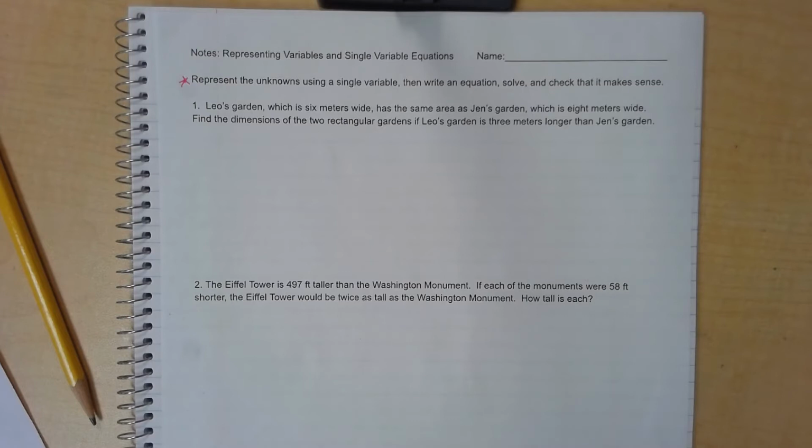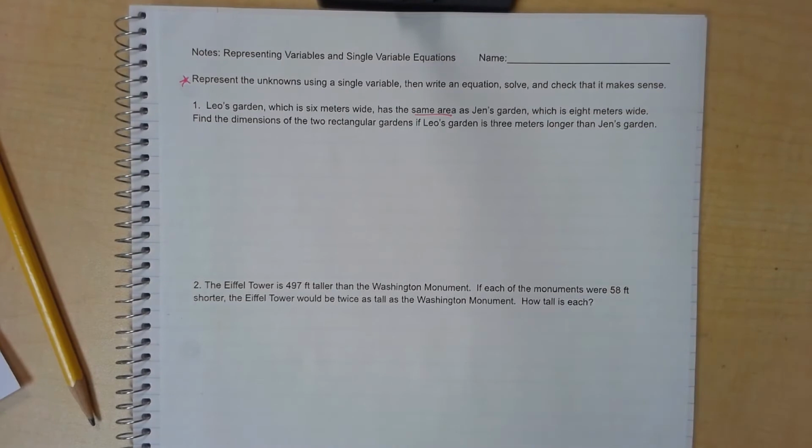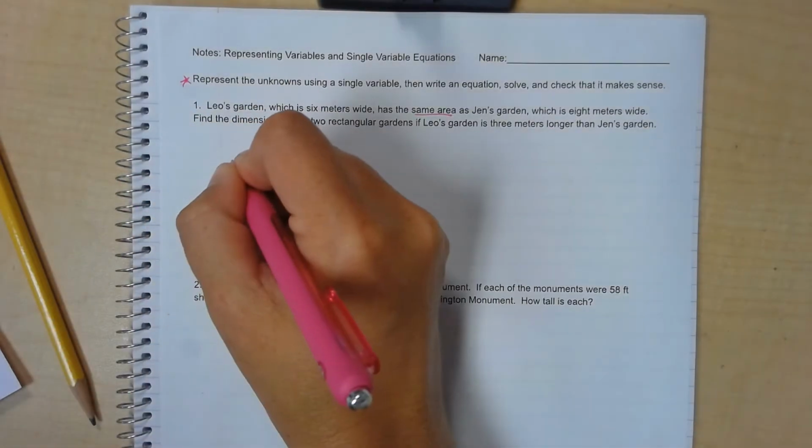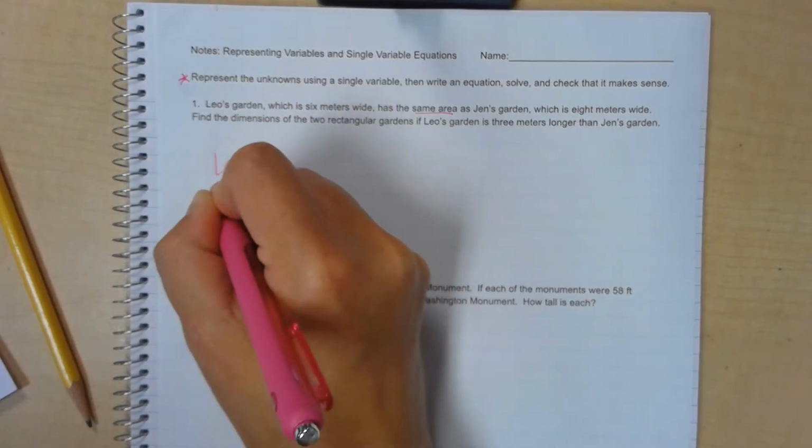So we know that this is a rectangular garden and we are dealing with area, okay? And we also know that they have the same area. And we have two people here, so sometimes it's easy to set these up in a table. I just like to set them up like, who are my two people? We have Leo and we have Jen.